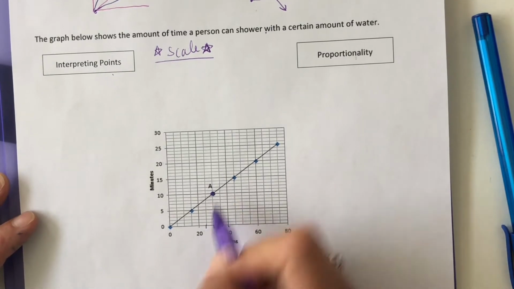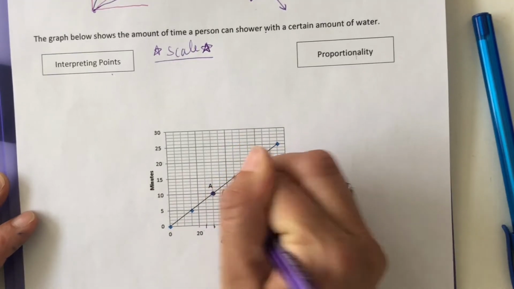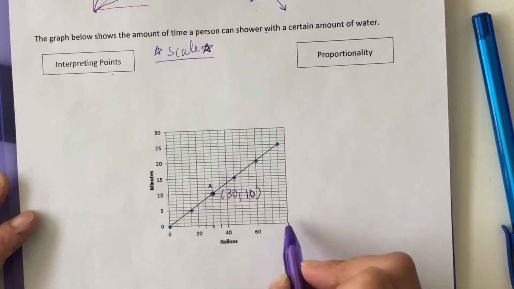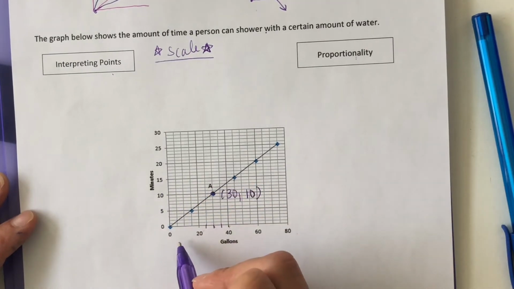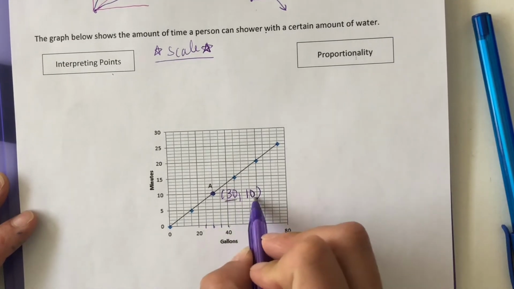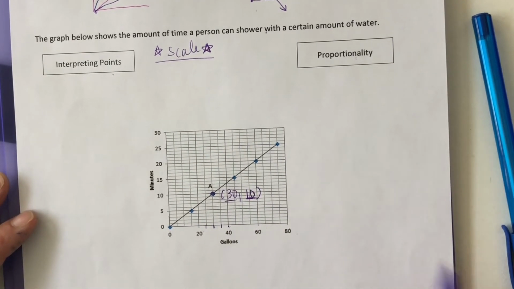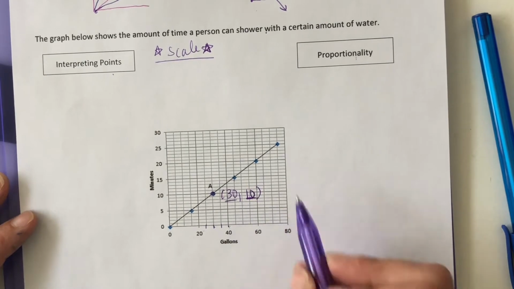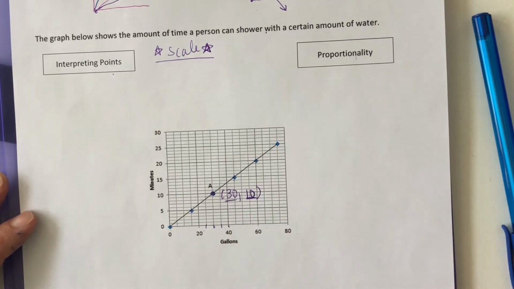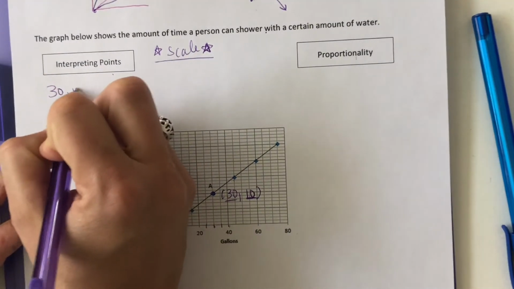So that's going to be at 30, 10: 30 on the x value, 10 on the y value. And what that means is that we have 30 gallons, and that's going to give us 10 minutes. So the point 30, 10 means 30 gallons will give us a 10-minute shower.